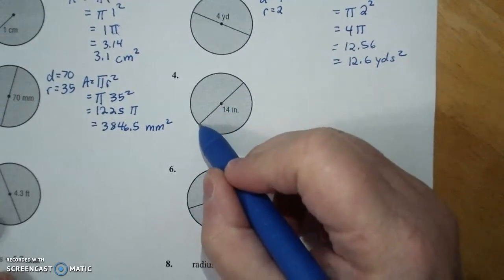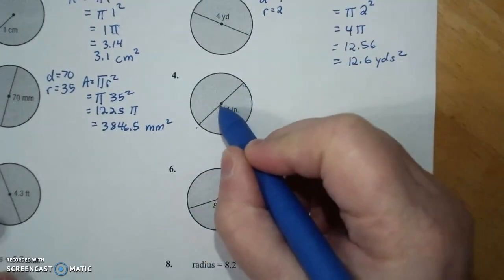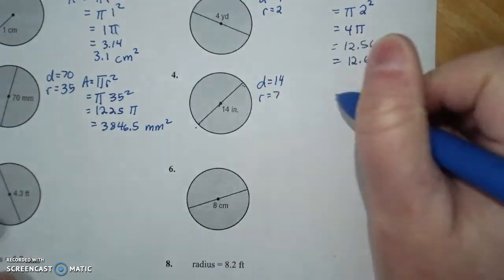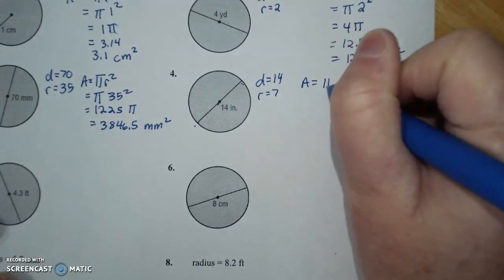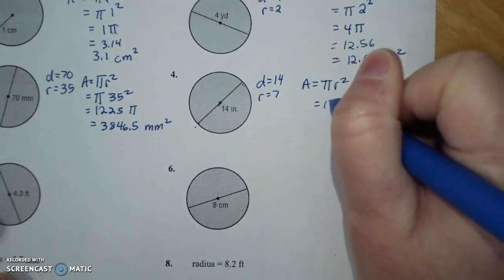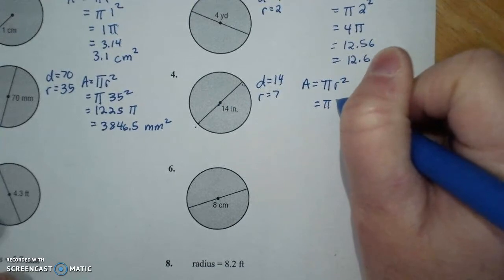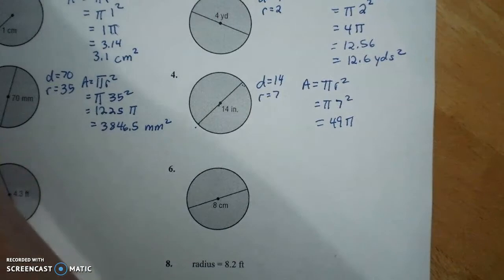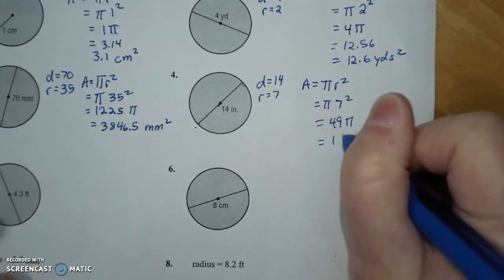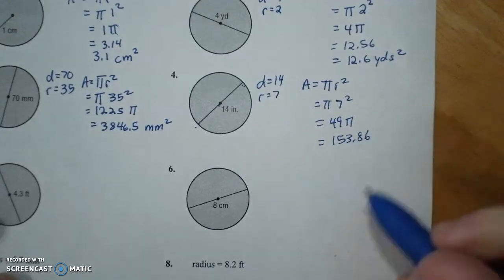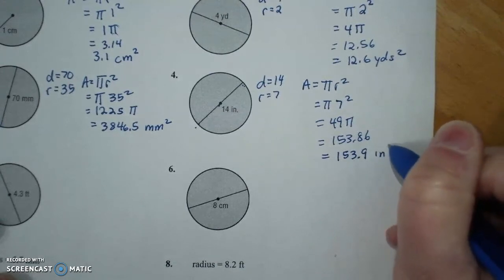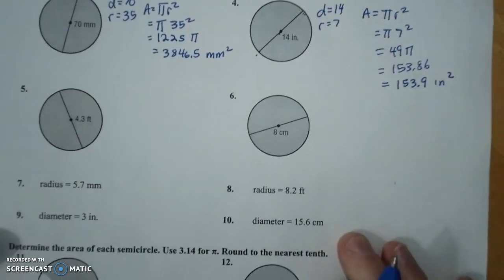Diameter, because it goes from side to side, passing through the center of a circle. Diameter equals 14, radius equals 7. Area equals pi r squared equals pi 7 squared equals 49 pi. Multiplying 49 times 3.14 and get 153.86, to the 10th, 153.9 inches squared. Square units is always area.